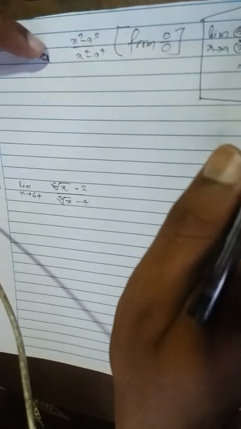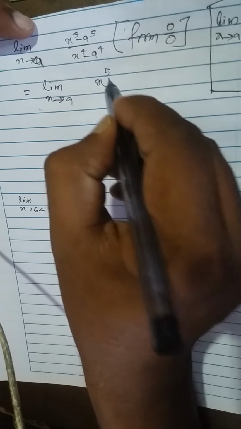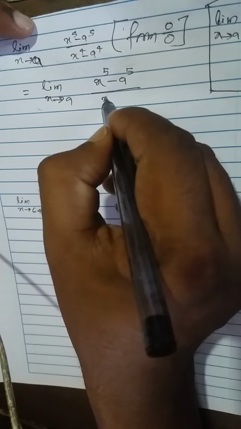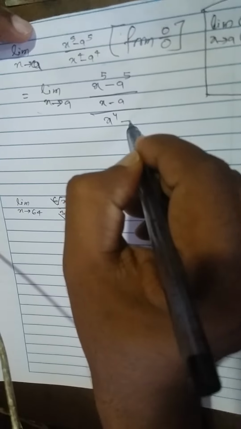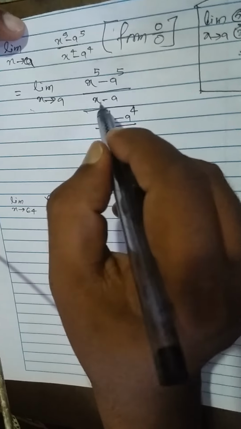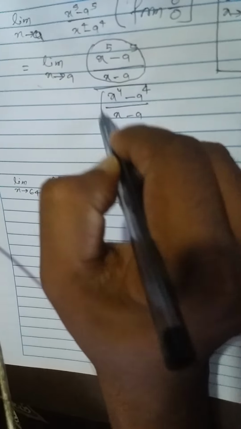This one is not given exactly in that form, but we can change it to that form by using a simple technique of algebra. That technique is: x to the power 5 minus a to the power 5 as it is. You need x minus a here. Let us do so. And even in the denominator, x to the power 4 minus a to the power 4 as it is. You need x minus a here. That is why we have divided both the numerator and denominator by x minus a. And now we can apply the formula here as well as here.